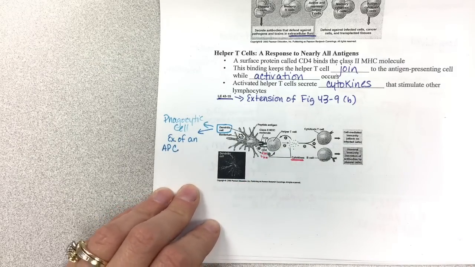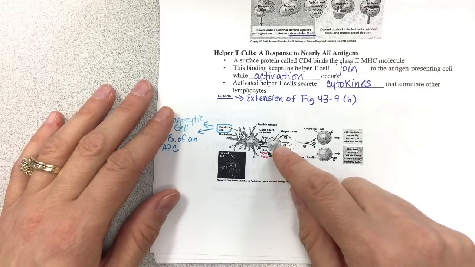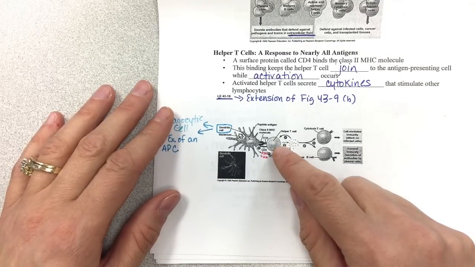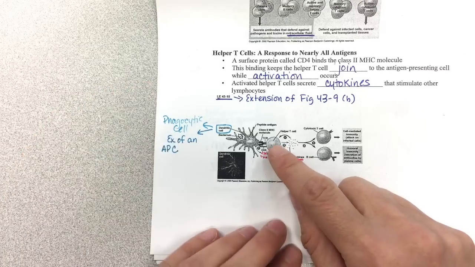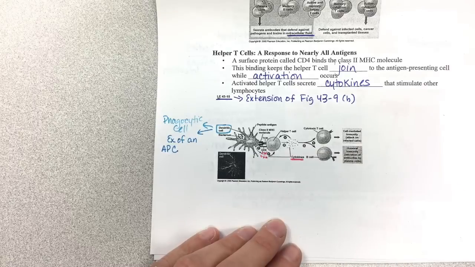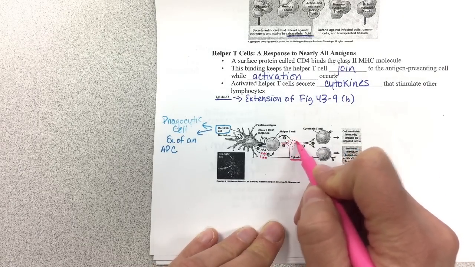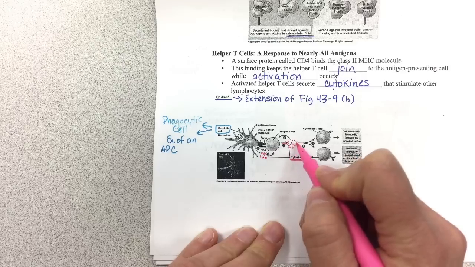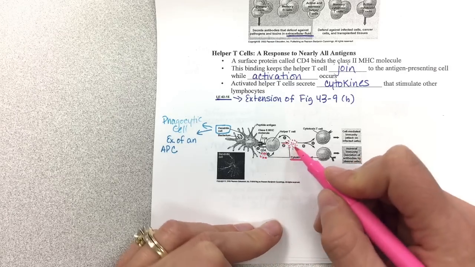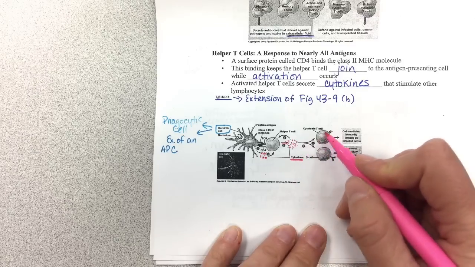So that cytokine is going to activate the helper T cell. And if you look here, what happens when it stimulates the helper T cells is they produce and secrete their own cytokines. So that's what we see here, this arrow here, and the cytokines. They release cytokines here. And these cytokines activate your B cells and your cytotoxic T cells.